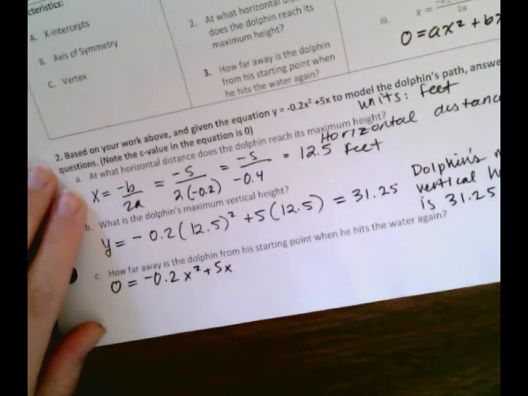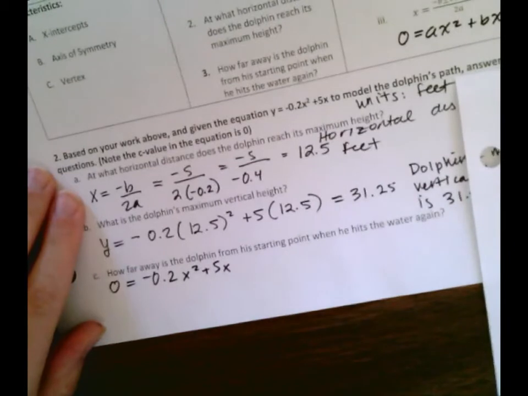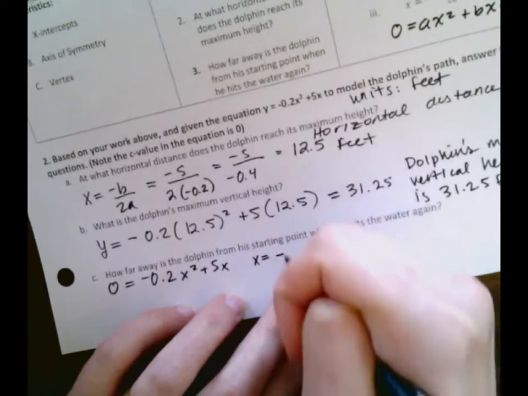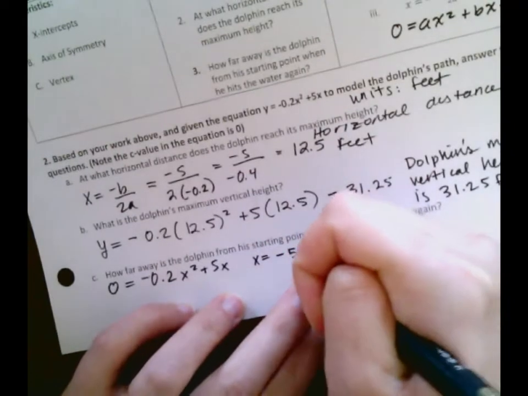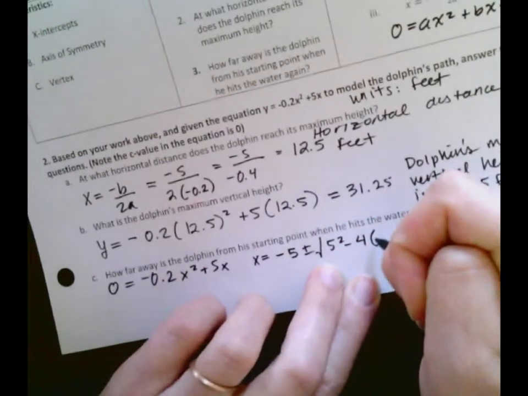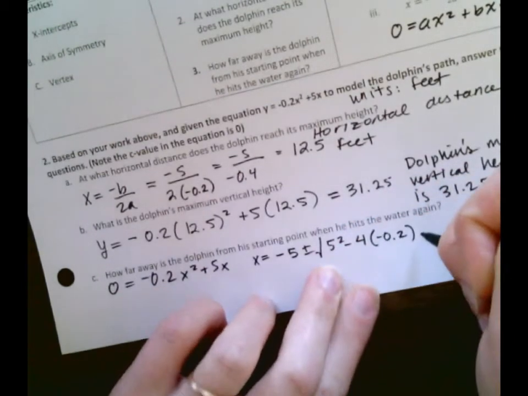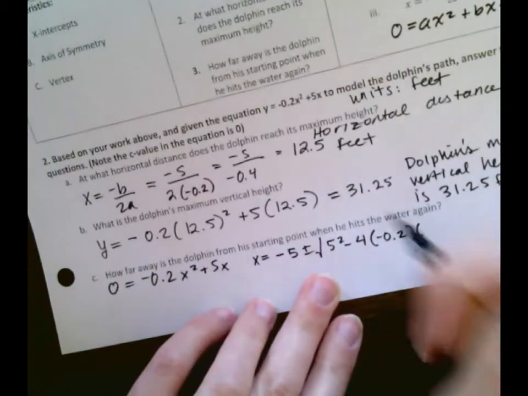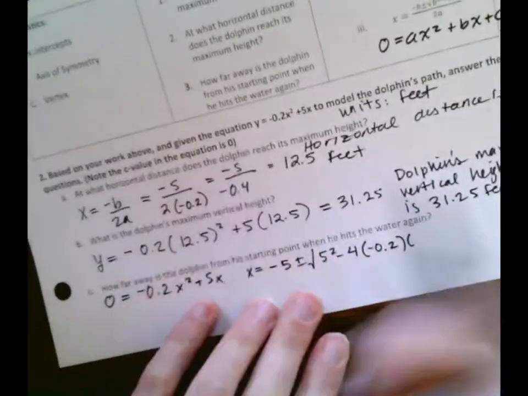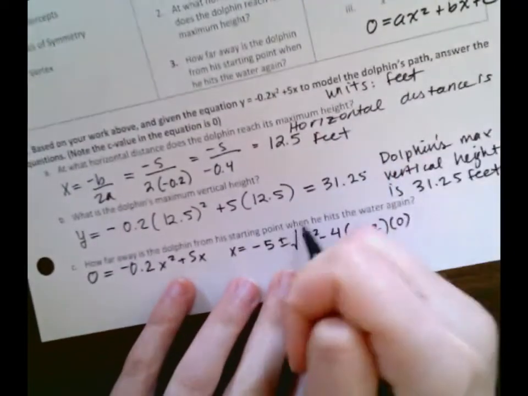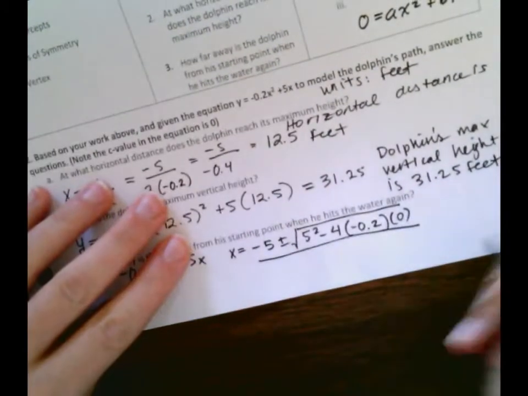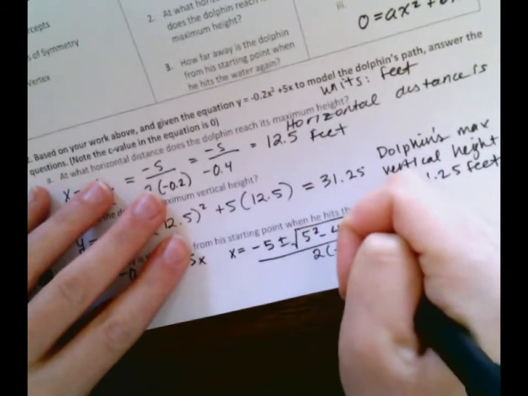So if I'm plugging into the quadratic formula here, I'm going to have x is equal to -5 plus or minus the square root of 5 squared minus 4 times -0.2 times, now if I notice in this equation I don't have a c value, right? So the c value in the equation is 0. So that means I'm putting a 0 in for c, all over 2a, so 2 times -0.2.